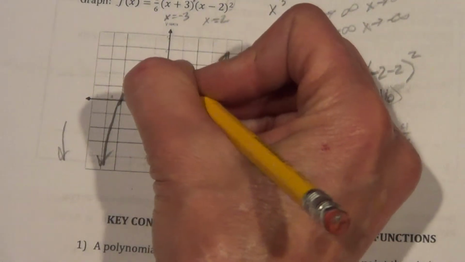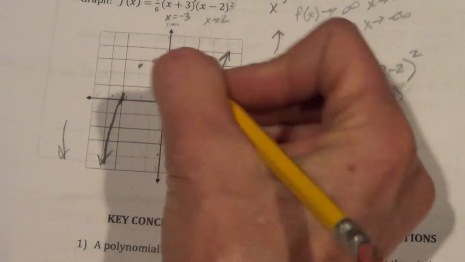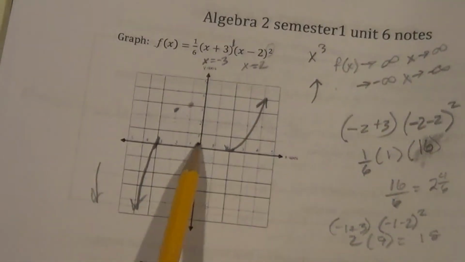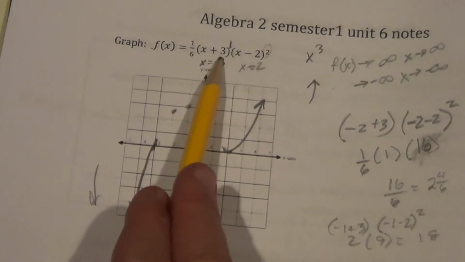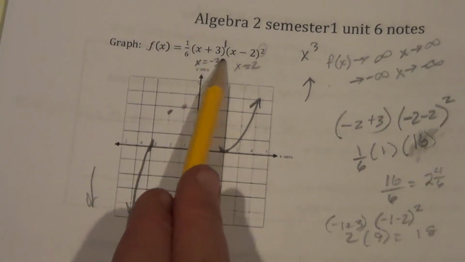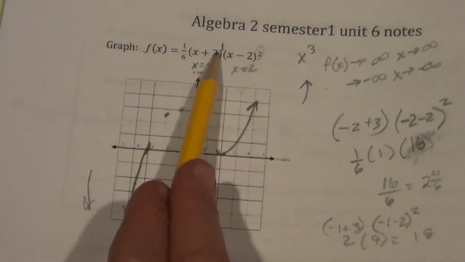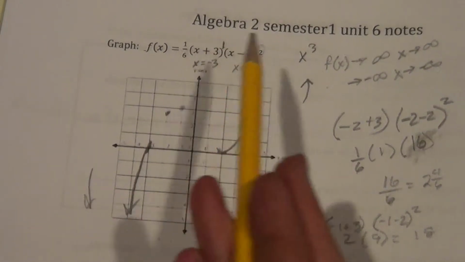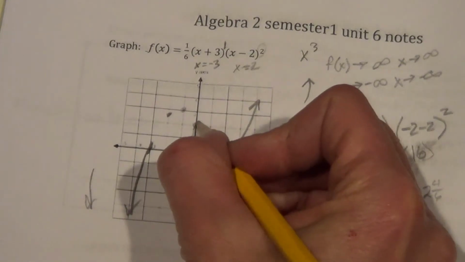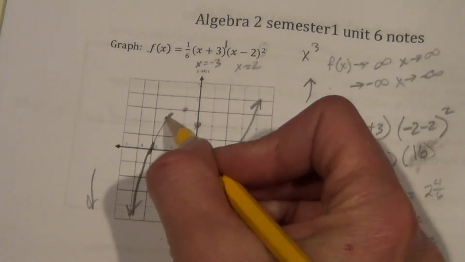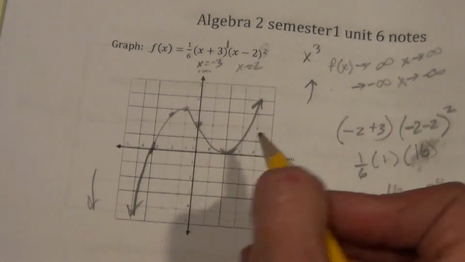So at negative 1, we're up here at 3. If we plug in 0, 0 plus 3 is 3. 0 minus 2 is negative 2. Negative 2 squared is 4. 4 times 3 is 12. A sixth of that would be 2. So we begin to see our behavior on that graph.